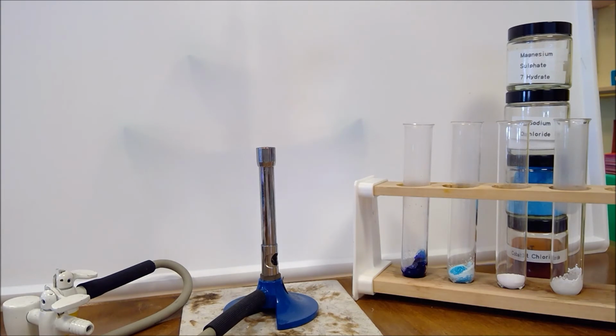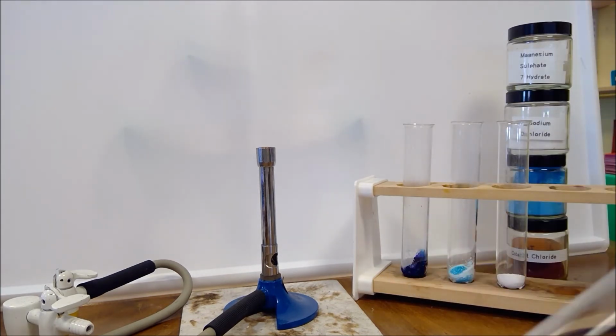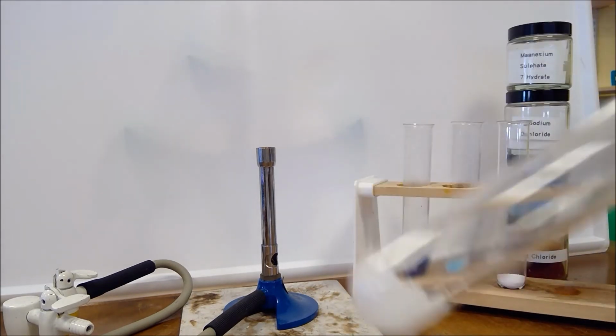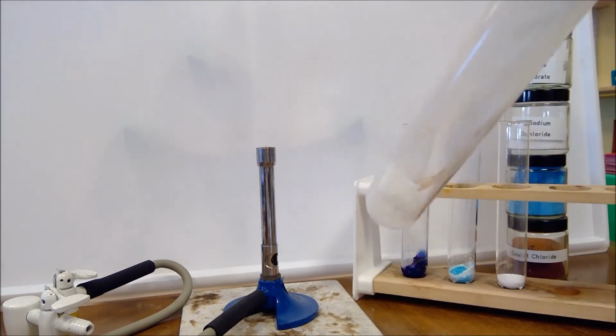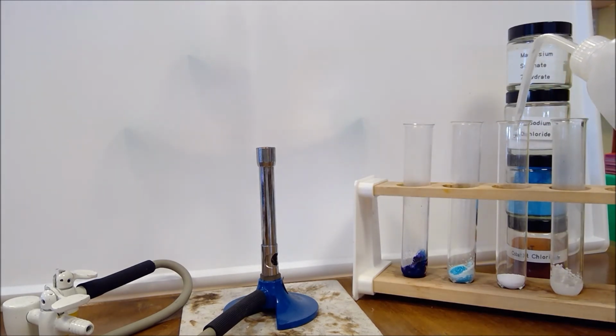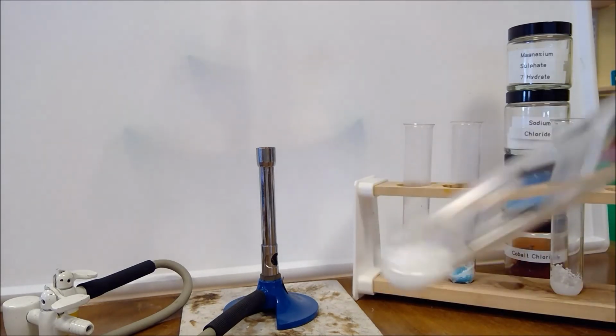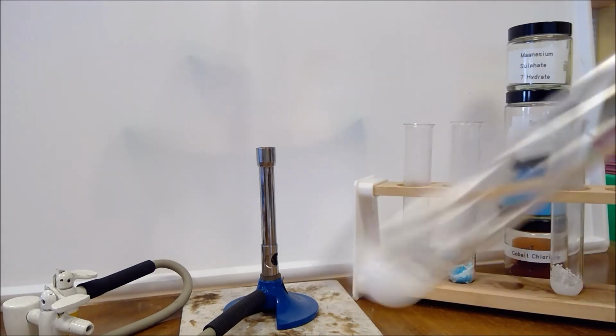So our final step for each of these was to add a few drops of distilled water to see if we notice any change. So a little bit of distilled water in there. And then into our sodium chloride. You might think what you expect to see with that one. Okay, I think we're just managing to dissolve some of it back up there.